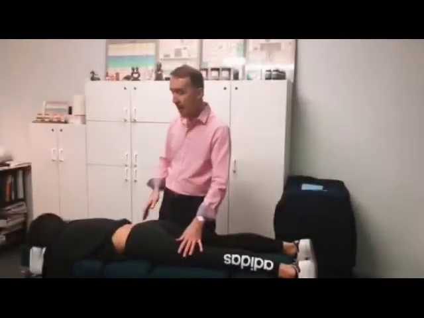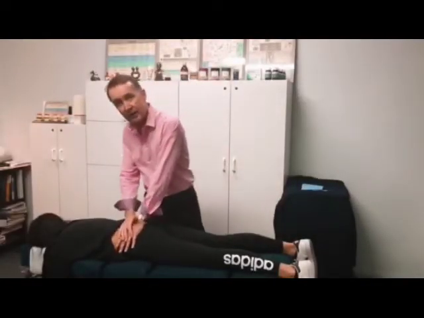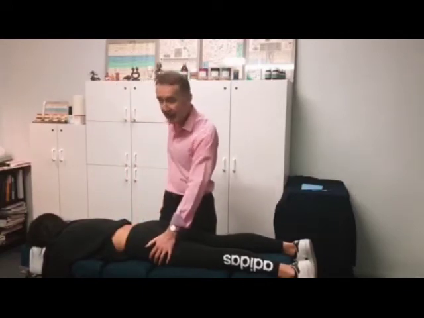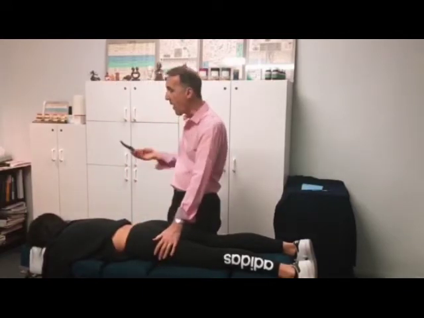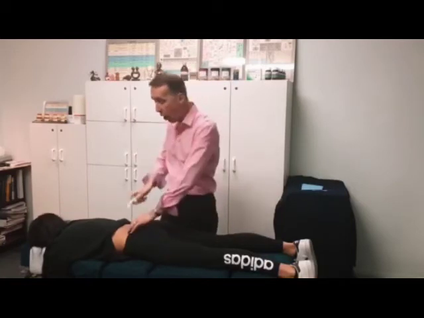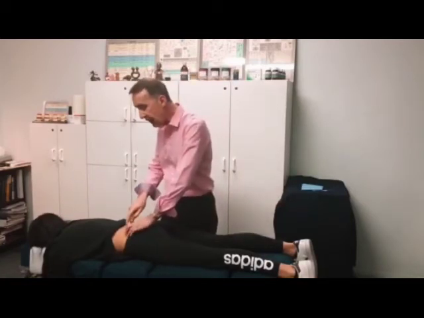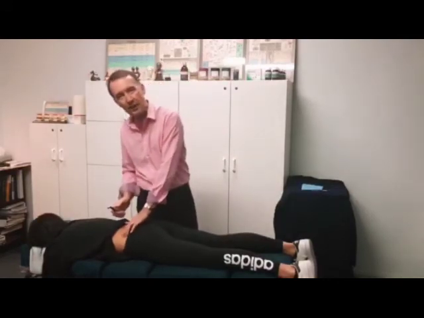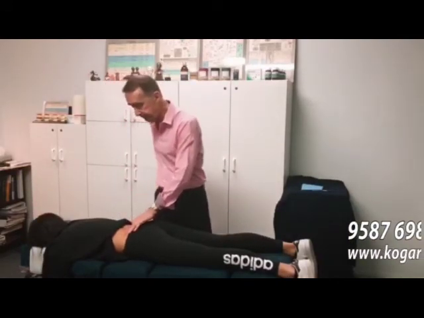At Kogarah Chiropractic, I would adjust the joint to get some normal motion back into here, also the hip joint, and I would use a microcurrent stimulator on these points. You don't have this, but you can still stimulate the joint by rubbing on it and cooling it down.